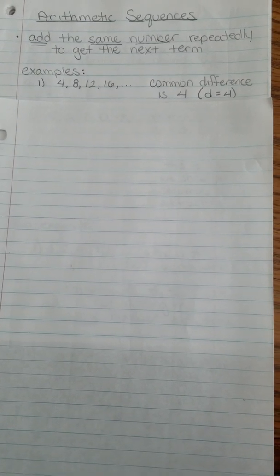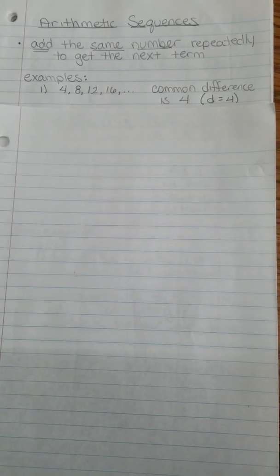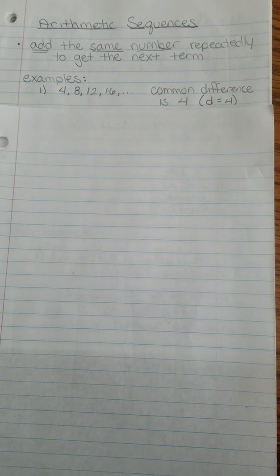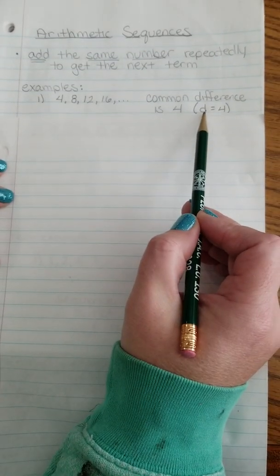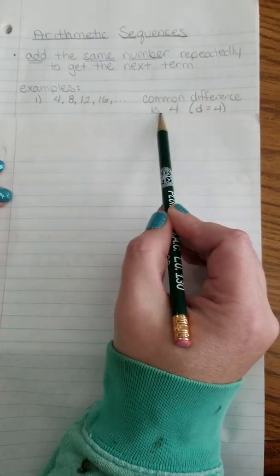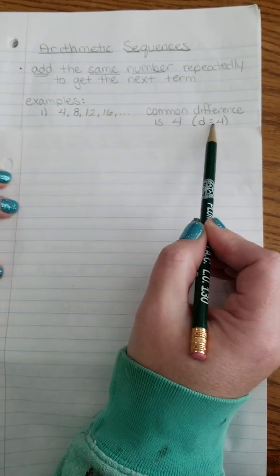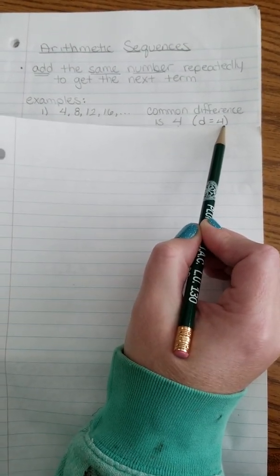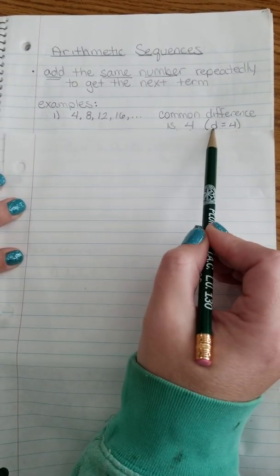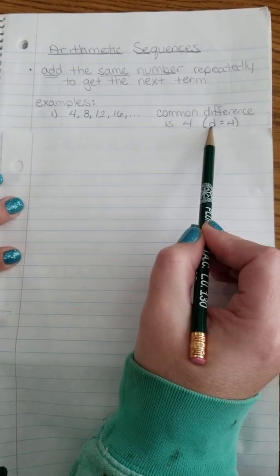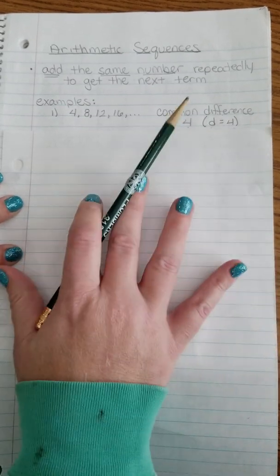Now we're going to go to the correct terminology and say that the common difference is 4, in which case we are actually not going to write "common difference is 4." We are going to say d equals 4. When we write d equals 4, that also tells us that we have an arithmetic sequence, because we use a different notation for our geometric sequences.